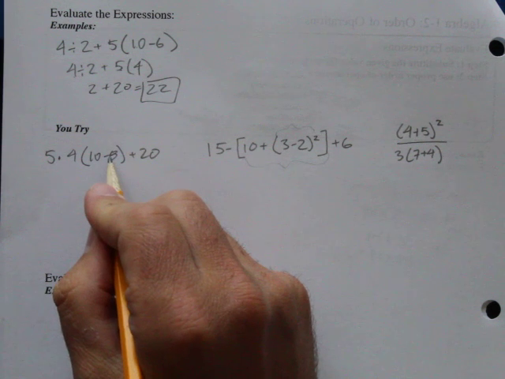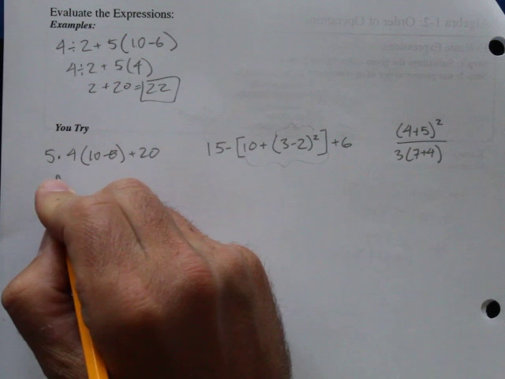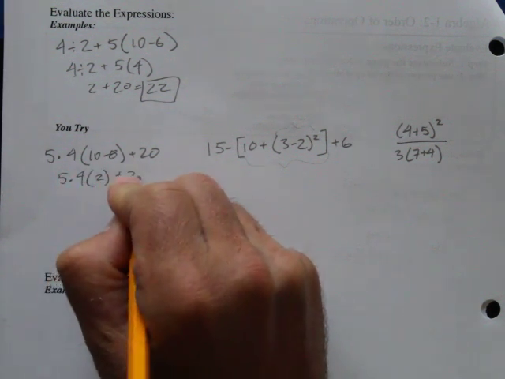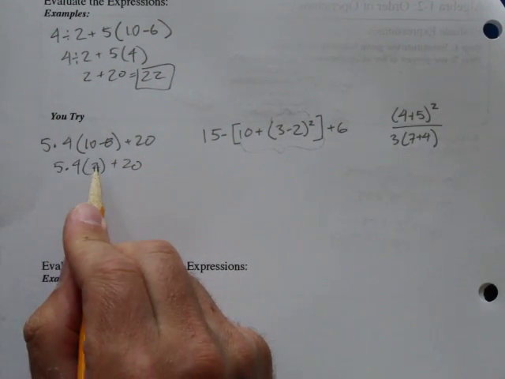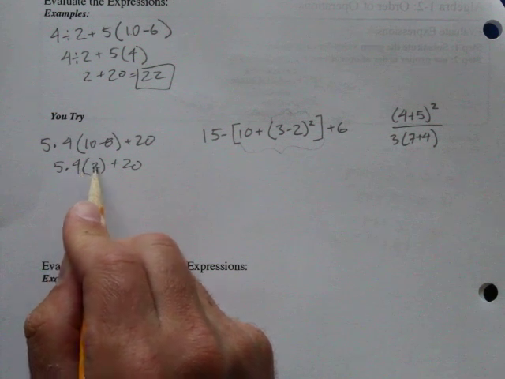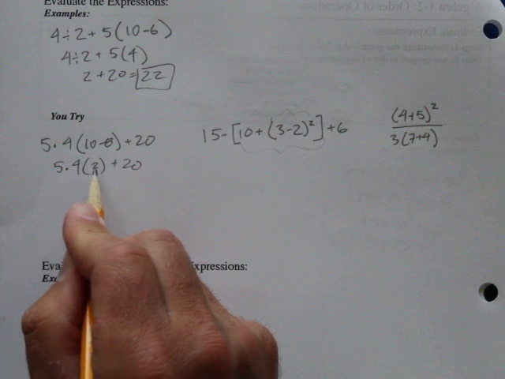So for this one, I'm going to go into the parentheses first. 10 minus 8 is 2, so 5 times 4 times 2 plus 20. Now, this is this 4 and then multiply. This is 4 times 2. That's what's happening when it's right next to the parentheses, right?